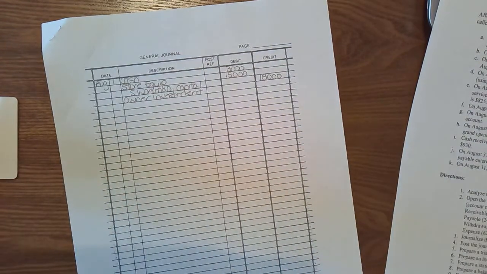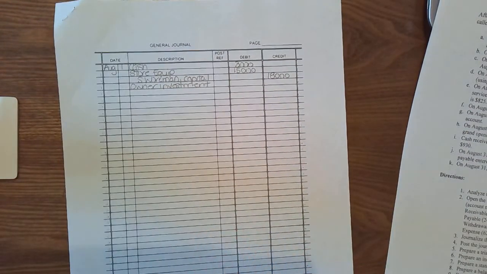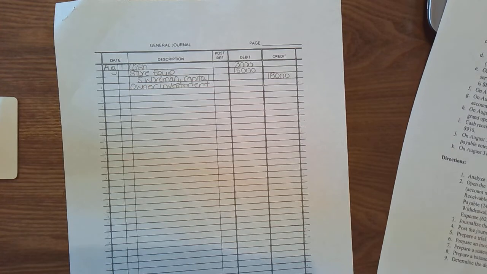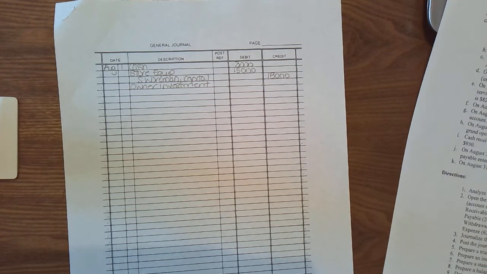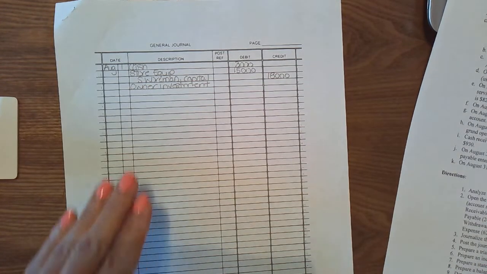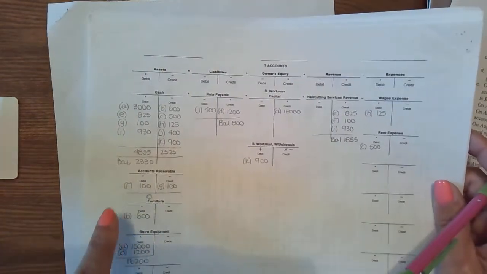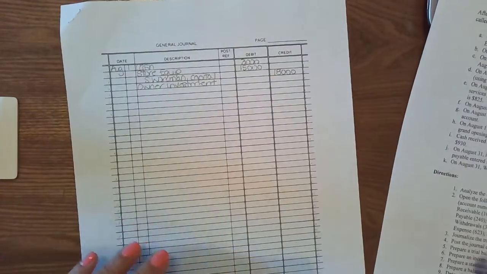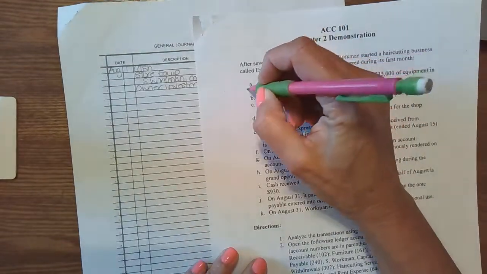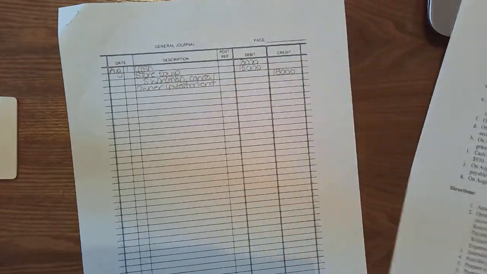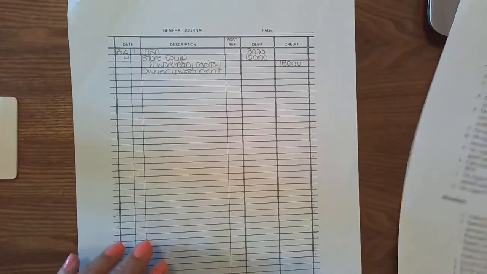So, owner investment. Here's our first transaction. We use a date instead of a letter, and you can see already how this looks a lot less messy than the T accounts do. Okay, so that is our August 1st, letter A. We're going to cross that one off and we'll move on to the next one.